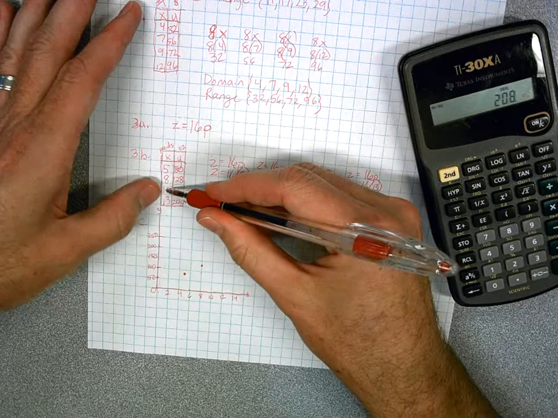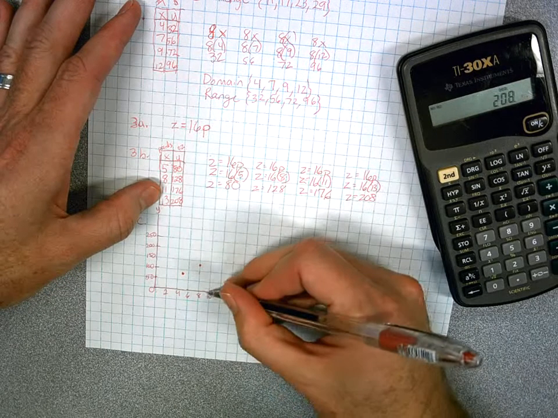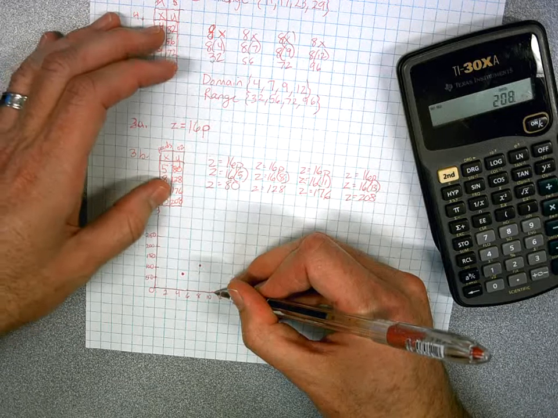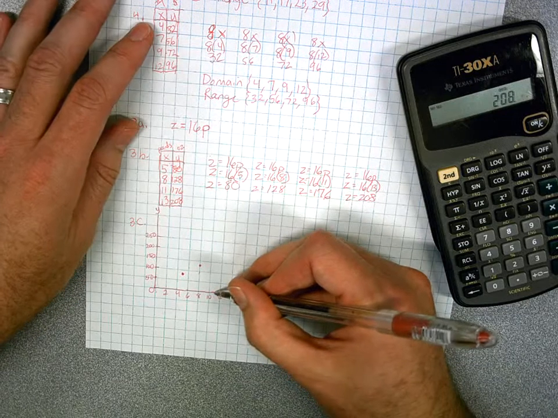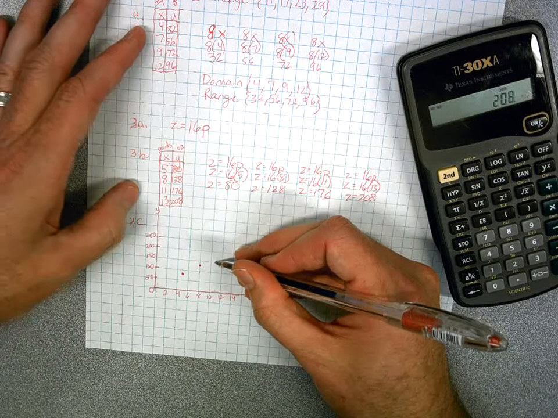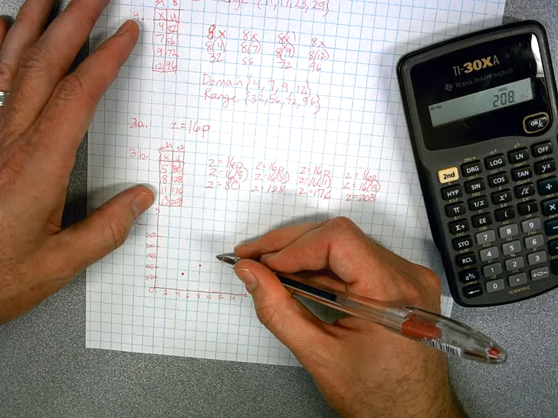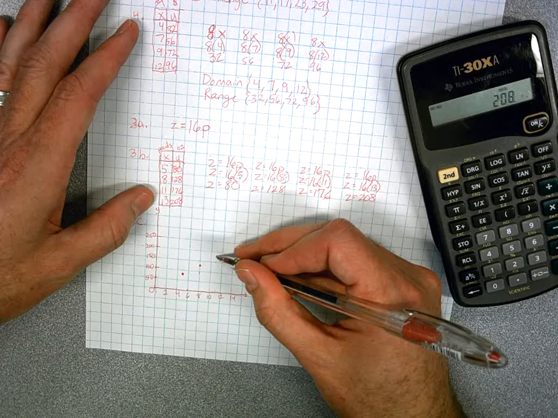When x is 11, so I go over to 10, x is 11, so it's the halfway point. Y is 176. Well, I go up here. This is 150 and 200. I know right in between is 175. I could pretty much dot 175 because 176 is going to pretty much look the same.